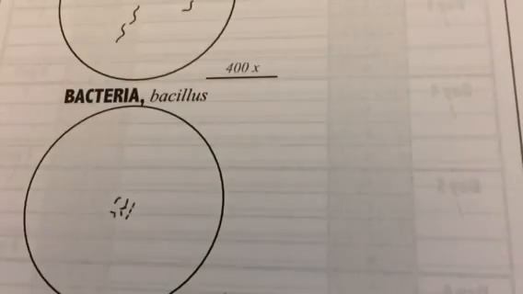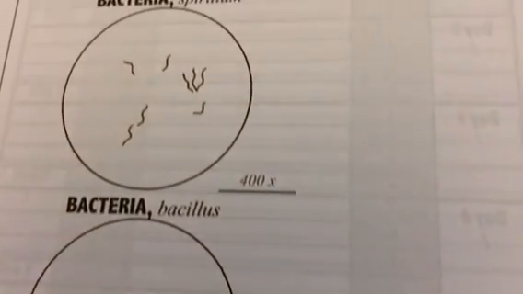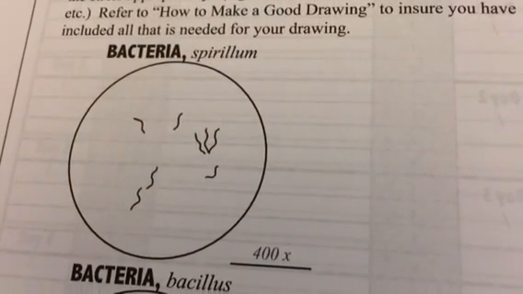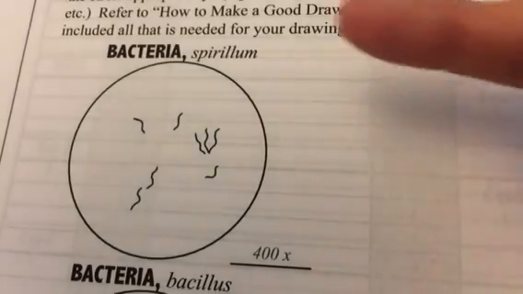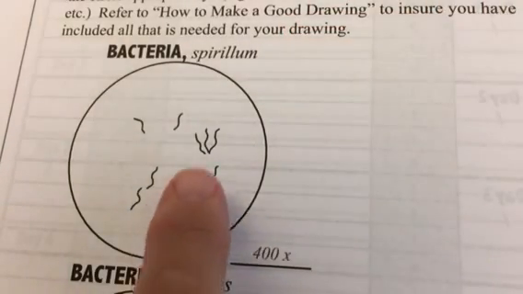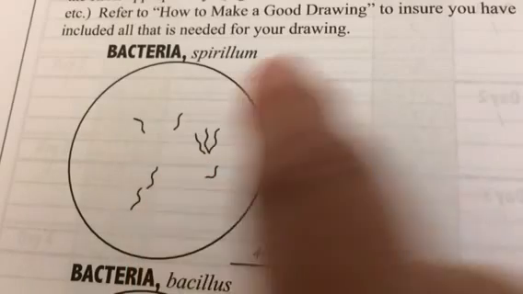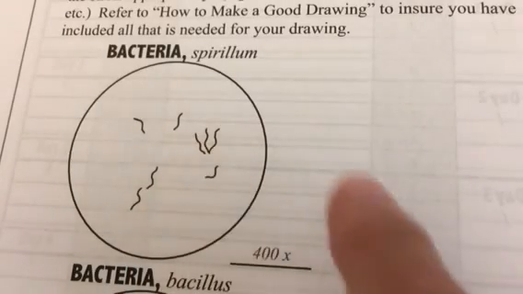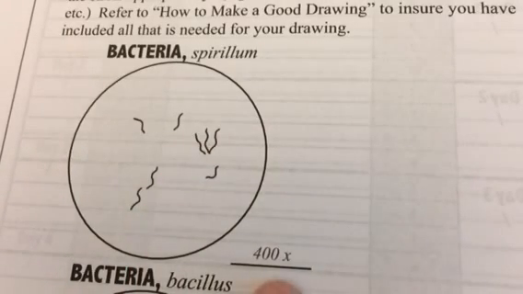I'll show you a picture of page 54, which I did show you in class today, but just in case you don't like your drawings, you can take a look at these. Make sure your drawings are labeled. Here's an example of spirillums. They look stringy or spirally, like little snakes. And that's at high power.